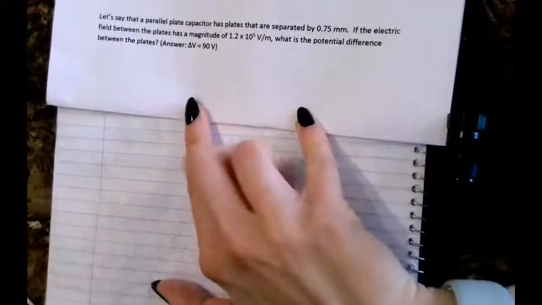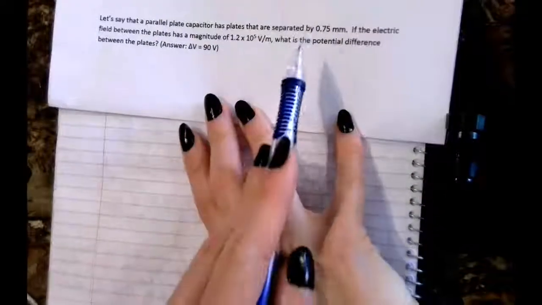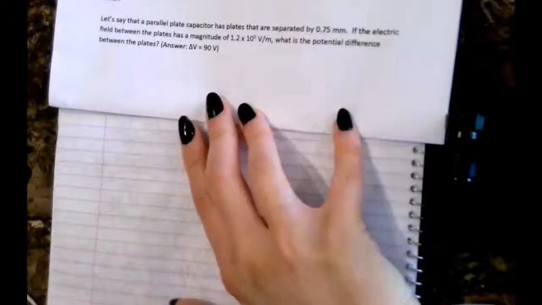Let's say that a parallel plate capacitor has plates that are separated by 0.75 millimeters. So I've got one plate, and another plate, and between them is a distance d. The distance is equal to 0.75 millimeters.